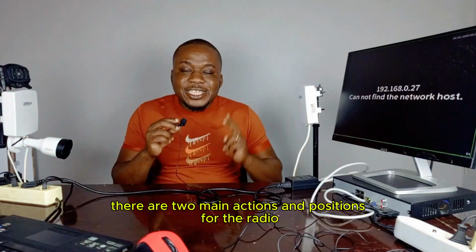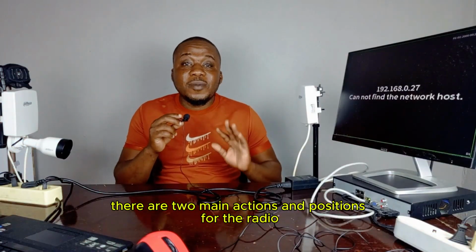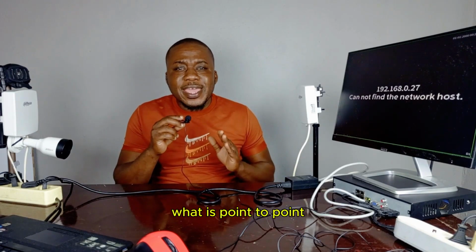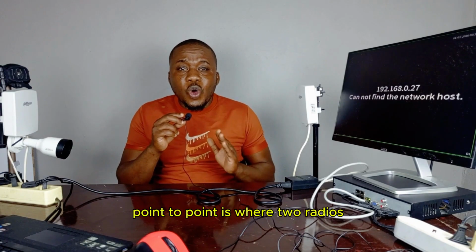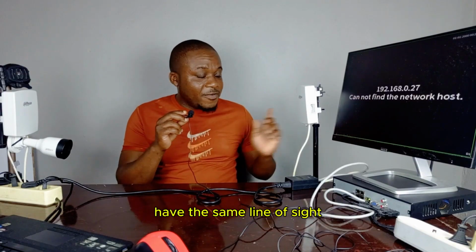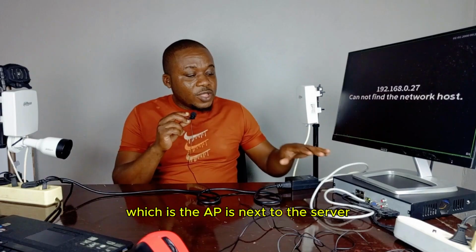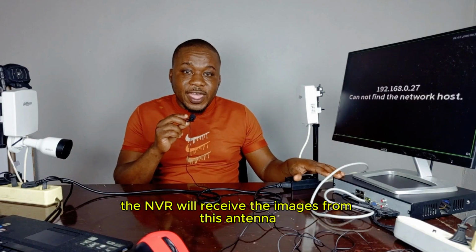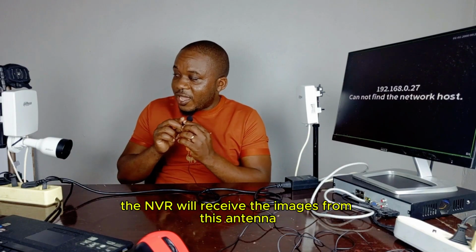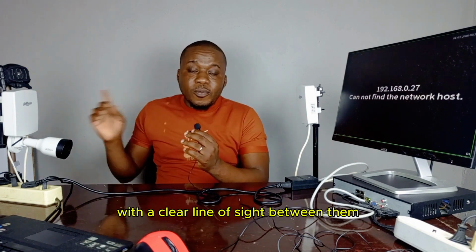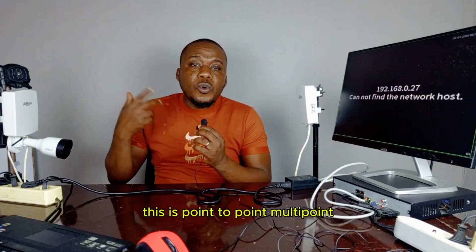project. There are two main actions and positions for the radio. We are talking about point-to-point and multi-point. What is point-to-point? Point-to-point is where two radios have the same line of sight. For example, this radio here, which is the AP, is next to the server, which is here. The NVR will receive the images from this antenna and will connect directly with a clear line of sight between them. This is point-to-point.